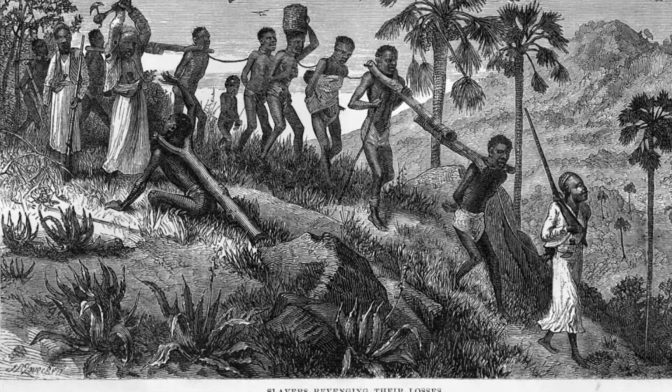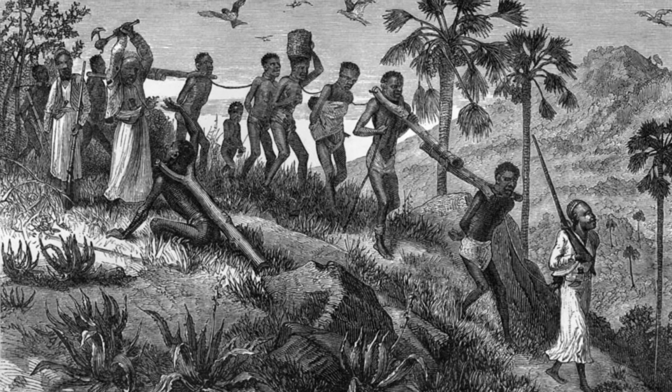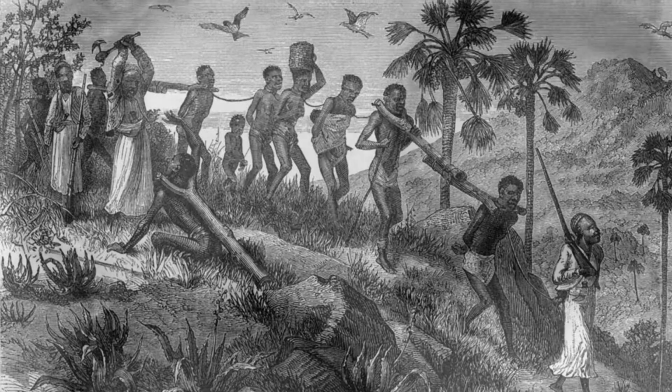The invention of the cotton gin in 1793 solidified the central importance of slavery to the South's economy. By the mid-19th century, America's westward expansion, along with a growing abolition movement in the North, would provoke a great debate over slavery that would tear the nation apart in the bloody American Civil War.